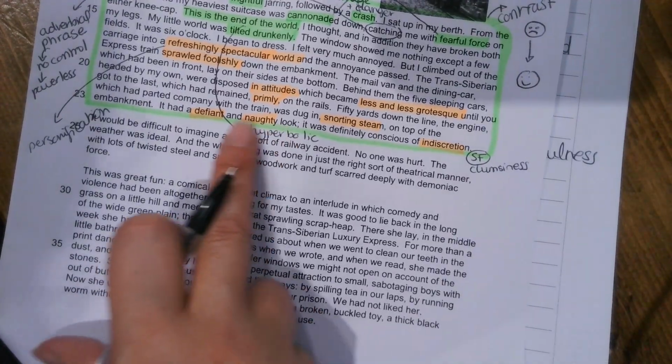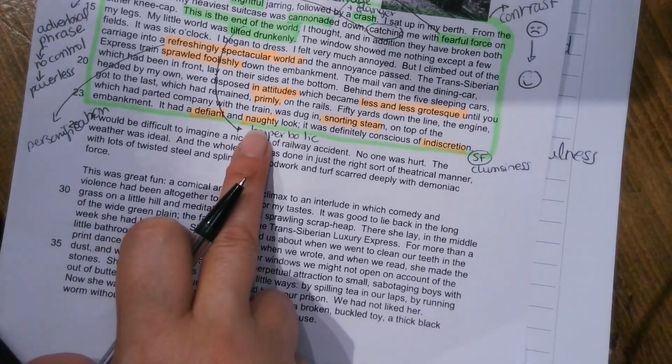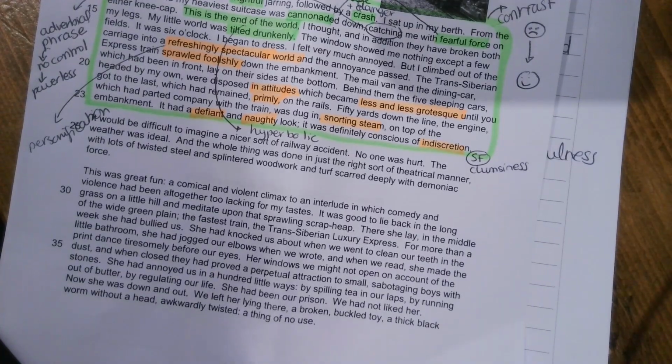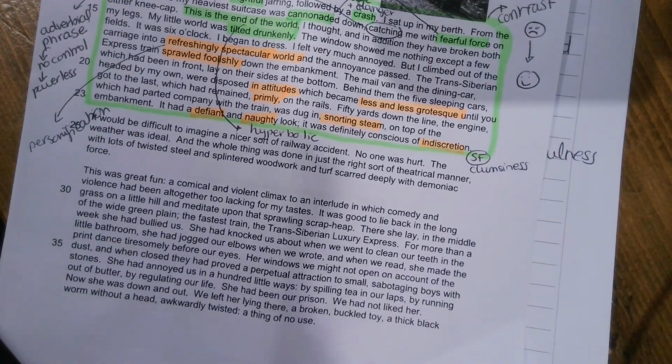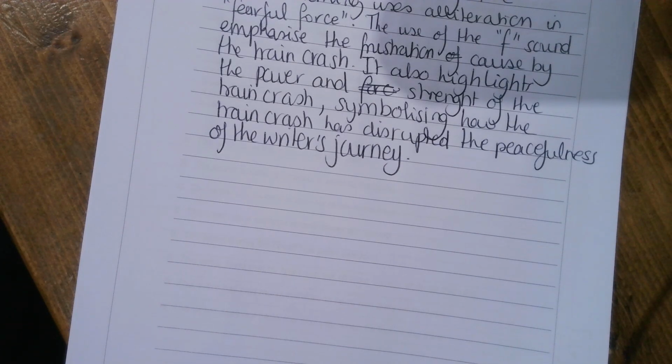Then later, the train is described as defiant and naughty. Naughty makes me think of something childlike. And again, that overall suggests that the train crash was actually not that bad. So your teacher will pause the video now. You guys can discuss a few more ideas that you may have wanted to include in your answer.